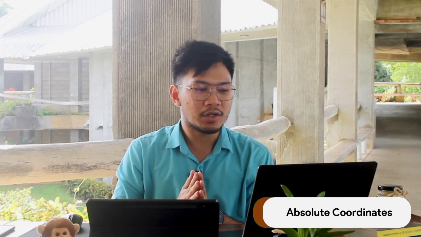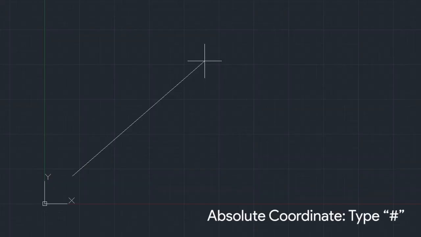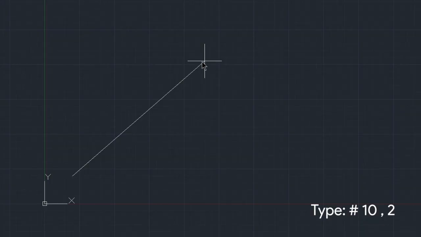Unsa naman po ning absolute coordinate? Kung mo-use ka sa absolute coordinate, kung magbutang ka og sign, ipasabot na sa imong AutoCAD nga ang imong ganahan nga coordinate nga basihan is from the x and y nga origin. Dili yang katong sa first point nimo. So, in order for you to apply absolute coordinate, ang imong buhaton mag-hashtag ka. Nigbutang nimo hashtag, diretso na dayon kag type, di ba? Ganahan ta ang second point kay nato sa 10, 2. So, 10, 2.